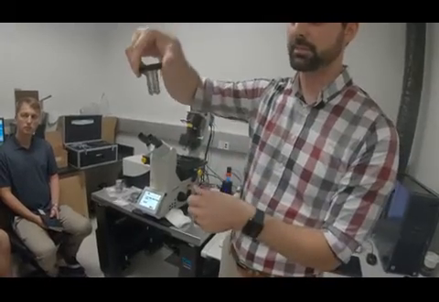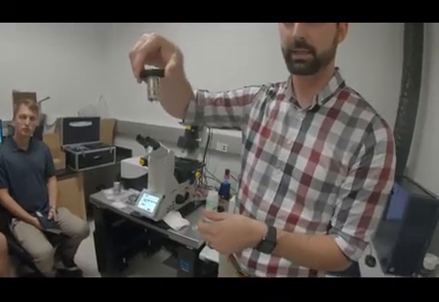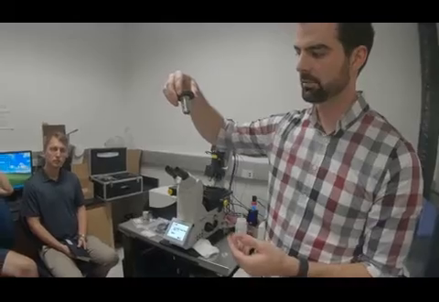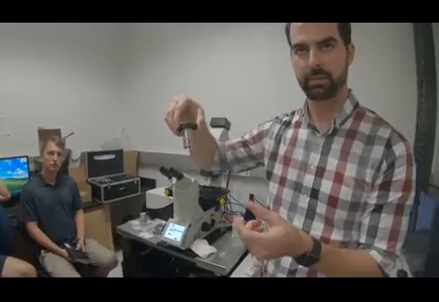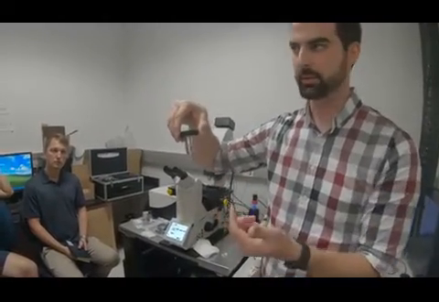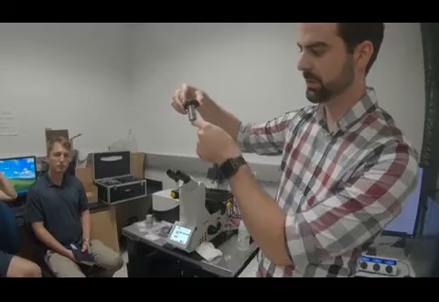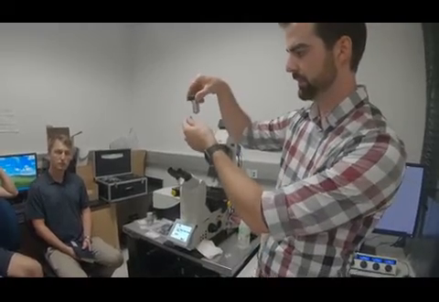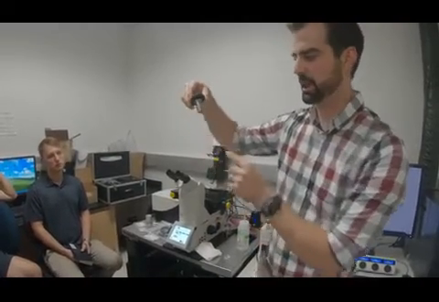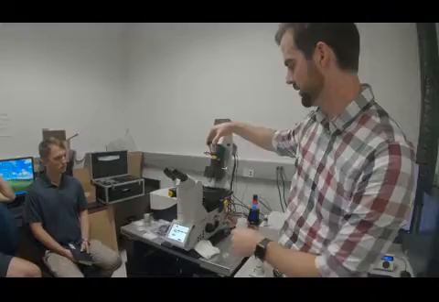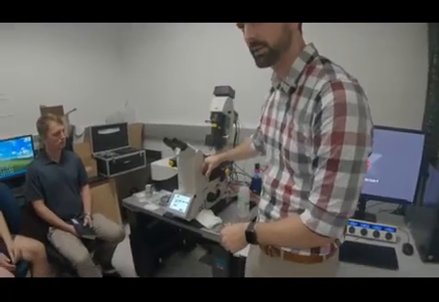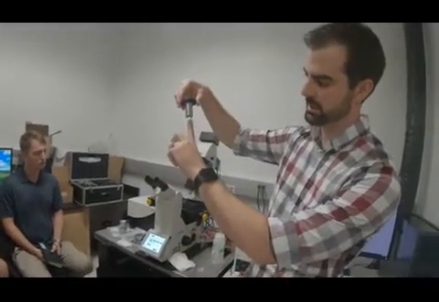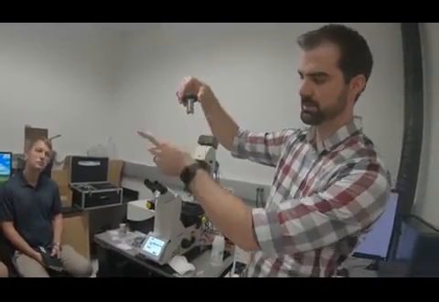You dip this into your sample medium, typically water. The sample will typically be embedded in agarose, and then water is flooding the chamber. Your sample fits between these mirrors, and we shine the excitation laser through the illumination objective on the stand. It comes up, hits this mirror, and bounces across.